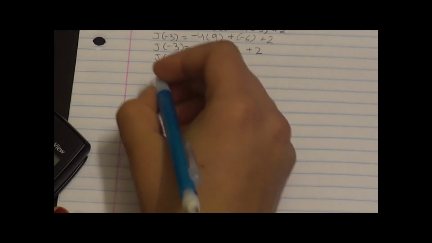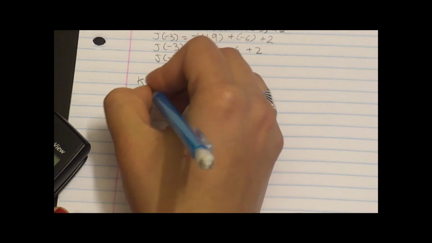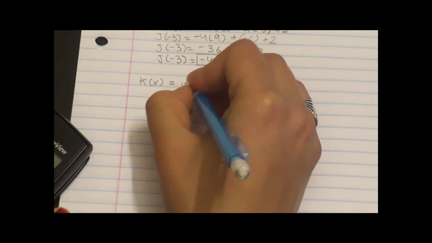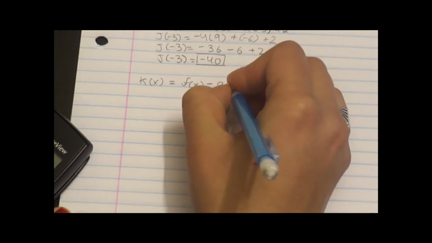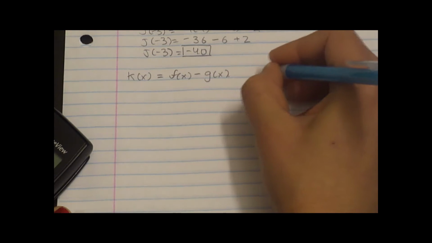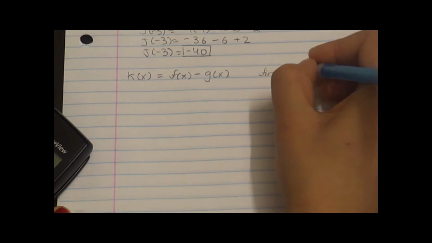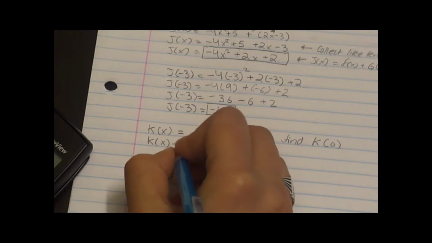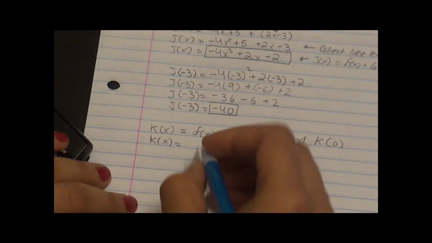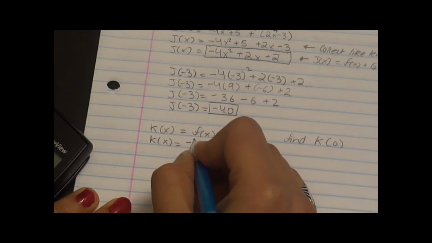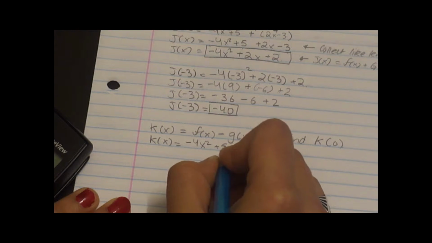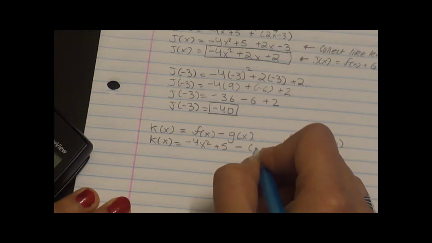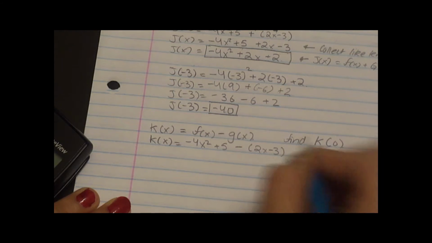Now moving on, we can find the solution for k of x, which equals f of x minus g of x. And we have to find k of 0. So let's go ahead and plug our functions in for f of x and g of x. f of x is negative 4x squared plus 5 minus, in brackets, 2x minus 3.